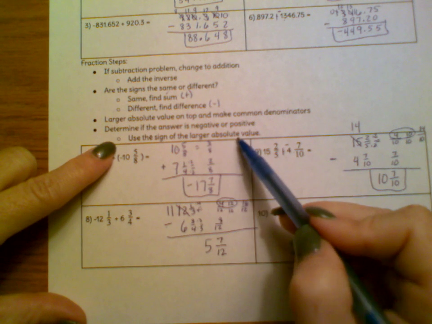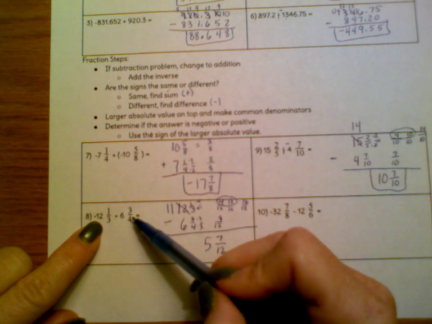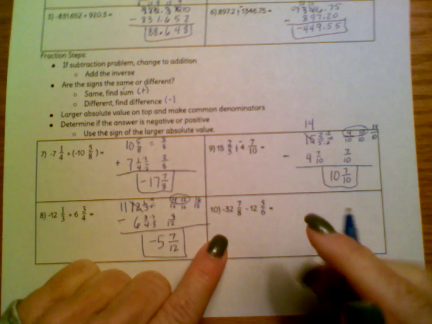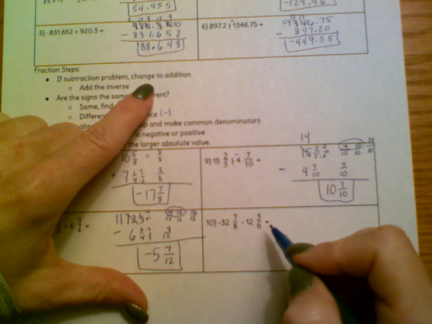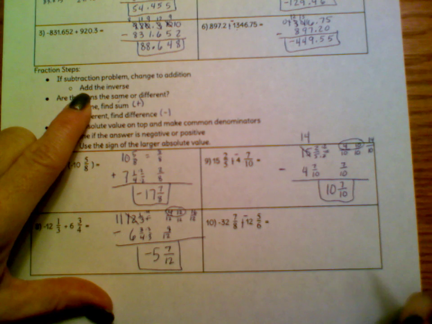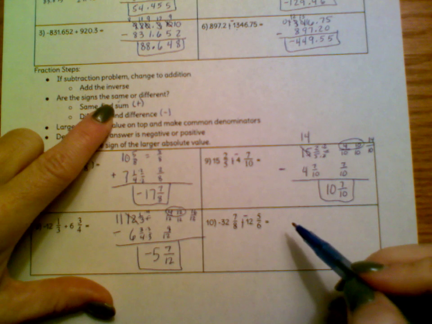Determine if my answer is negative or positive. Use the sign of the larger absolute value. This absolute value is bigger than this. It's negative. My answer is negative. Okay, here. Change to an addition by adding the inverse. Adding the inverse. Are the signs same or different?